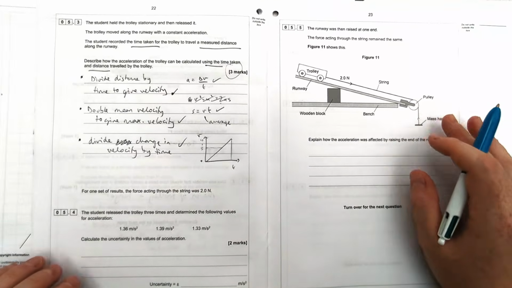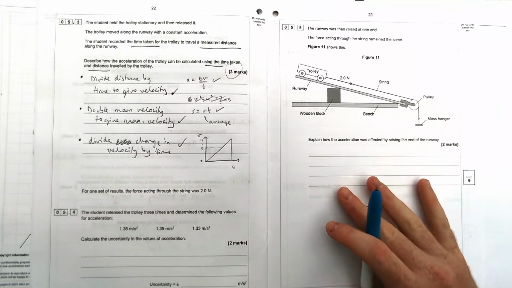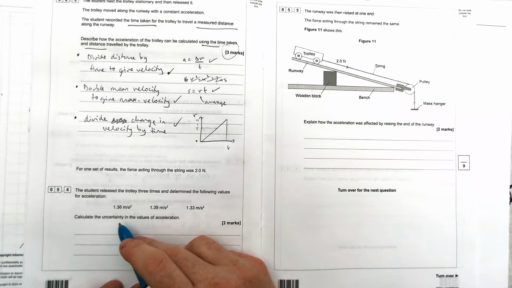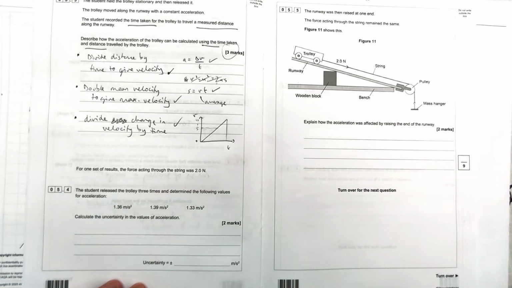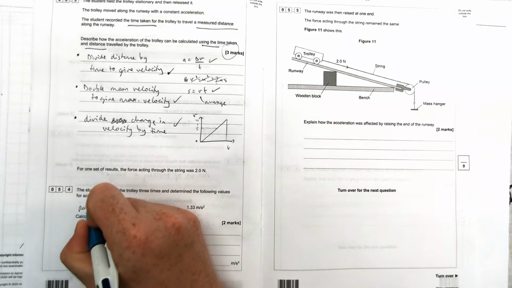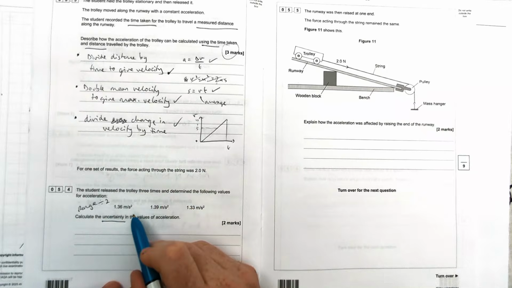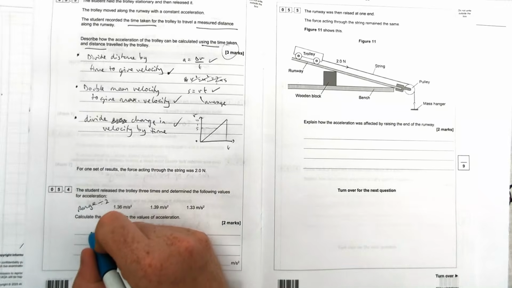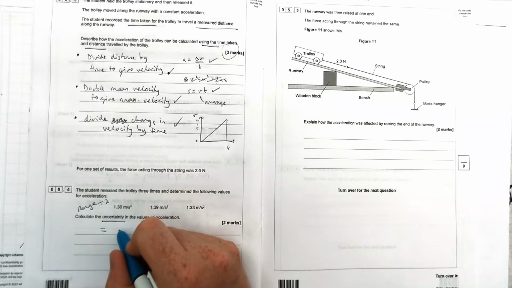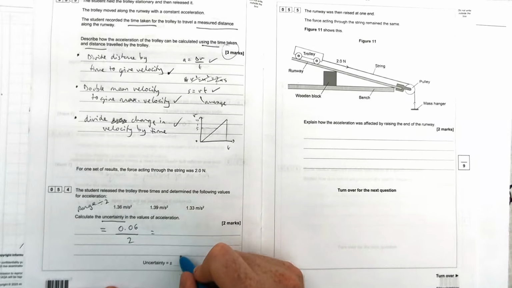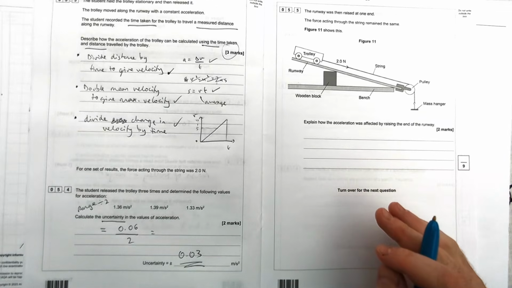Next is calculating this thing called uncertainty, which comes up a lot, and students still aren't very clear on how to do it. Once you learn how to do it, it's really straightforward. It's one of the easiest calculations you can do, but you've got to know how to do it. What we do for uncertainty is we find the range of values, and then we divide by 2. So the range of values here, we go from 1.39 to 1.33. So the uncertainty is going to be equal to the range, 0.06, divided by 2, which gives us 0.03, which is absolutely fine for the 2 marks there.